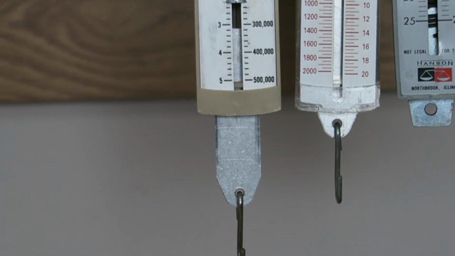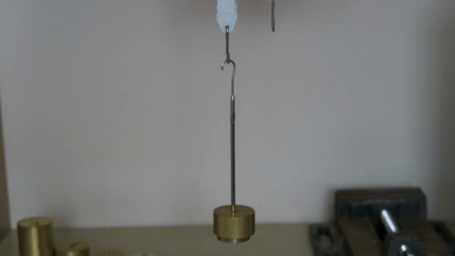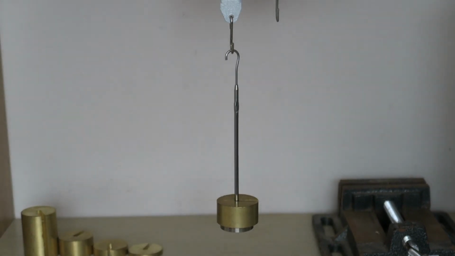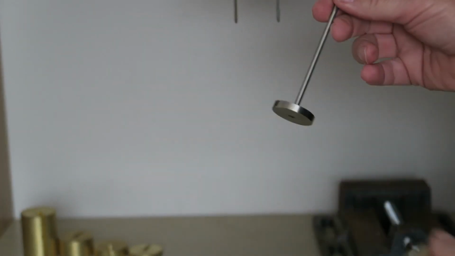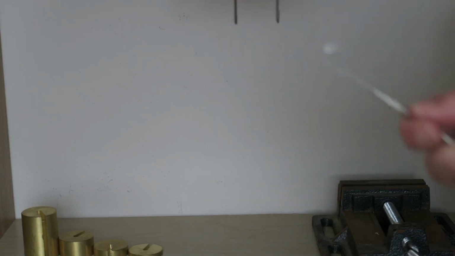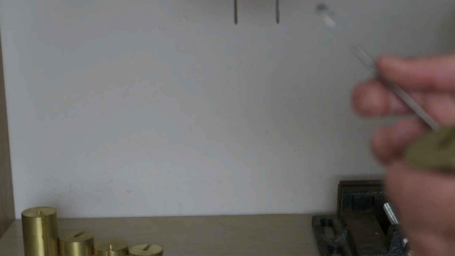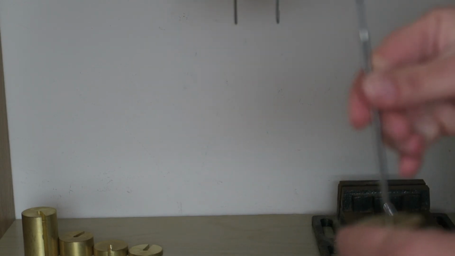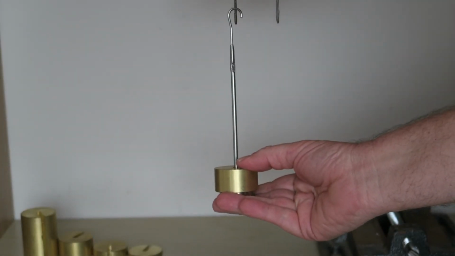And on the first one, I am currently hanging a mass, which consists of 2 parts. First is the hanger itself, which is labeled at 50 grams of mass. And secondly, I'm taking a 200 gram mass and hanging it on it. Total 250 grams. And what I'm going to do now is hang it from the spring scale.